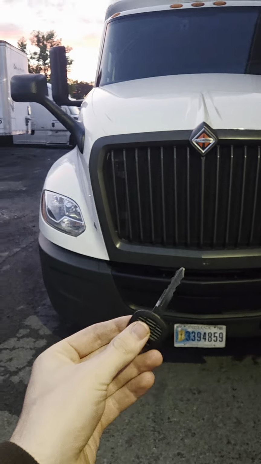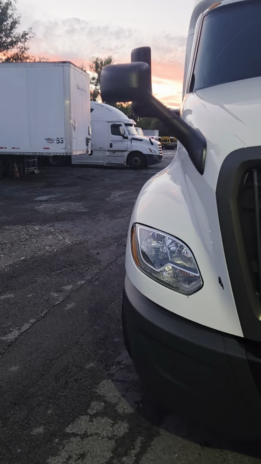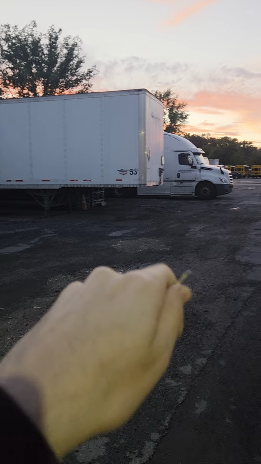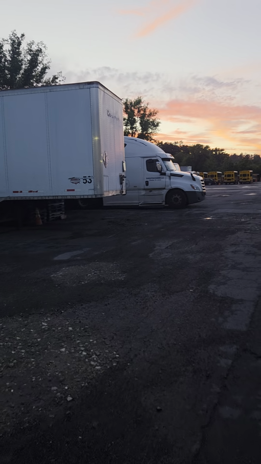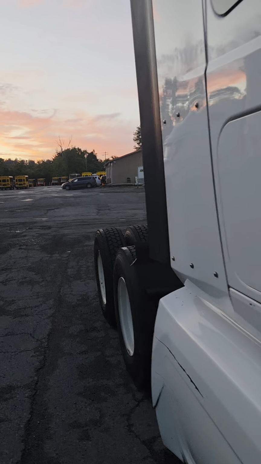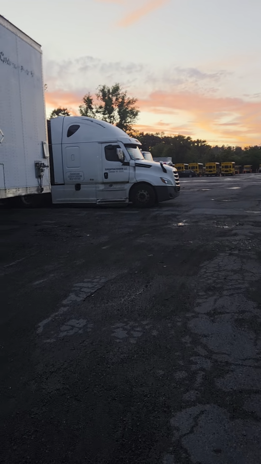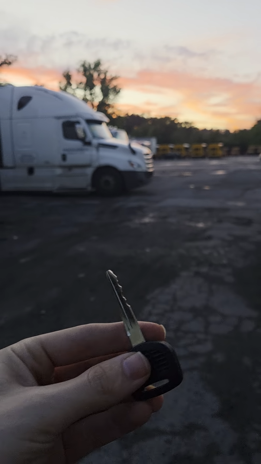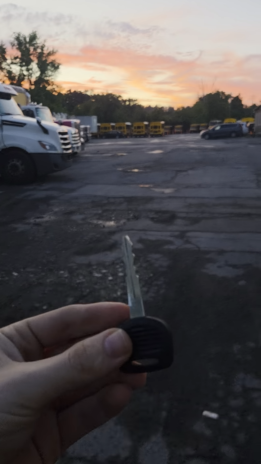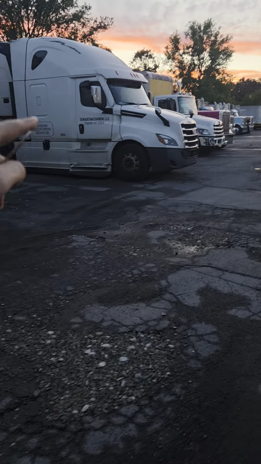Okay guys, today I'm going to show you how to open a Freightliner or an International, as long as you have a key. We're going to start off with the Freightliner right over there. I have here both an International and a Freightliner. This key that I have here is a random key from some old Freightliner. It's not for this Freightliner and it's not for that International.